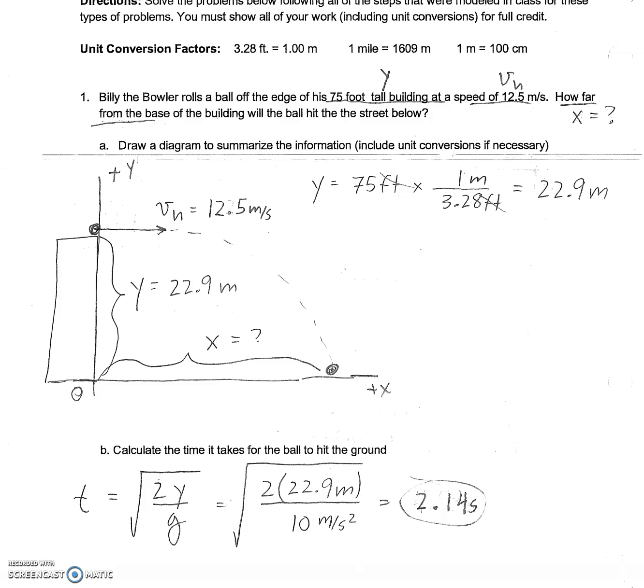And then from there, you're going to take the time and solve for the variable that's missing in your diagram. So if we look at question number 1, it says, Billy the bowler rolls a ball off the edge of a 75-foot tall building at a speed of 12.5 meters per second. How far from the base of the building will the ball hit the street below?